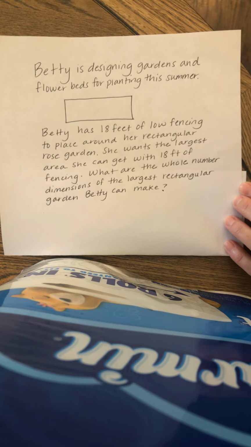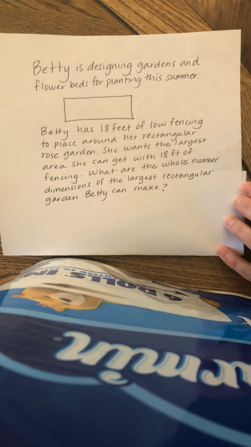Well, with a word problem, the very first step is to figure out what are they asking us and underline that.